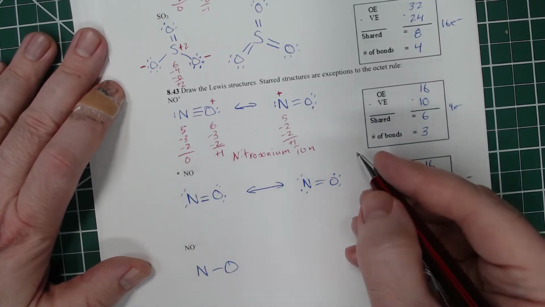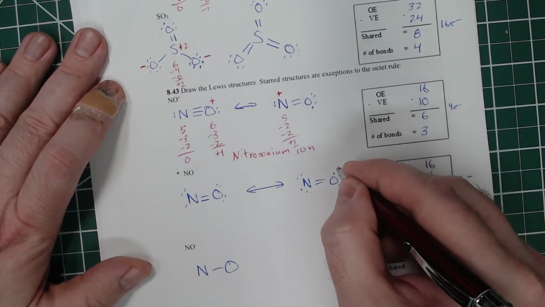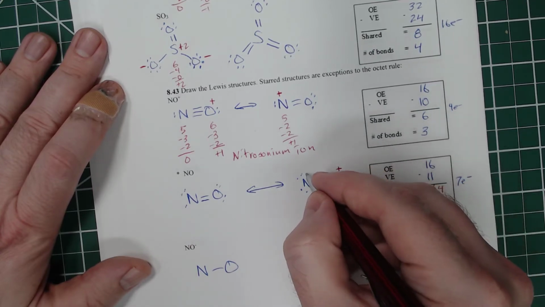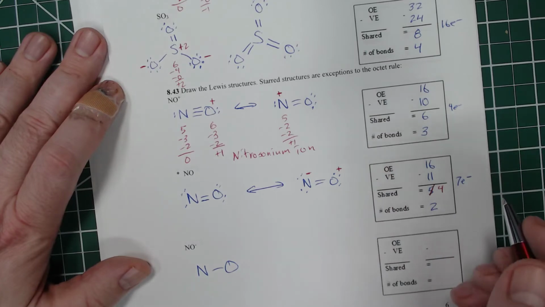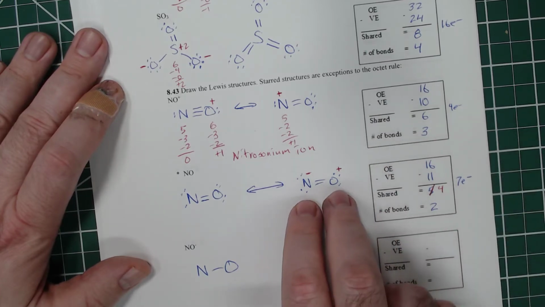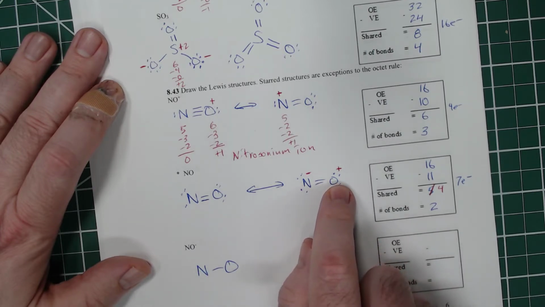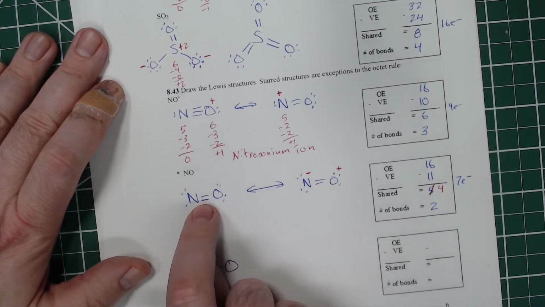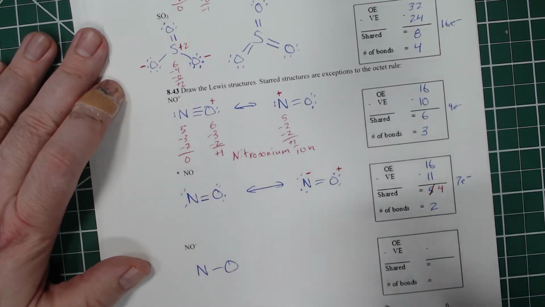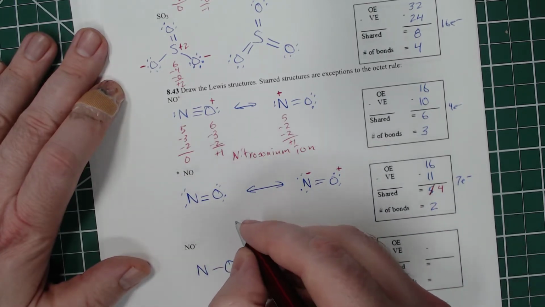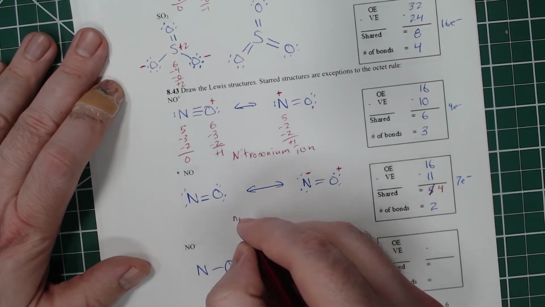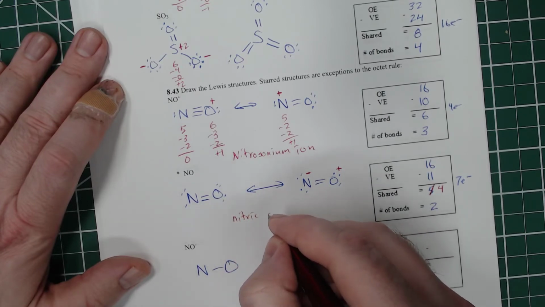But on the other, the formal charge comes out to positive 1 on the oxygen and negative 1 on the nitrogen. Well, if we can avoid having those formal charges, and particularly if we can avoid having a positive charge on the oxygen, that's going to be better. So that is going to be our preferred structure, our dominant structure for this. And this is nitric oxide.